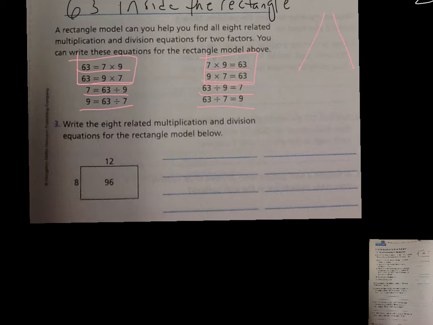All right. So let's do the obvious one. 96 equals 8 times 12. And 96 equals 12 times 8. Okay? Then let's grab one of the outside numbers. 12 equals 96 divided by 8. And 8 equals 96 divided by 12.